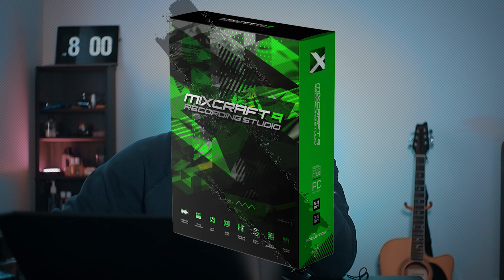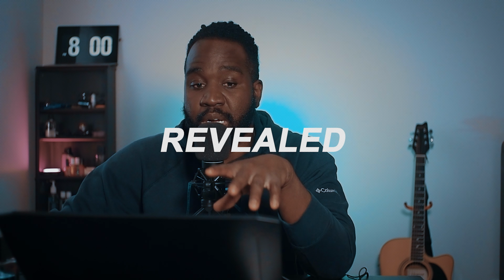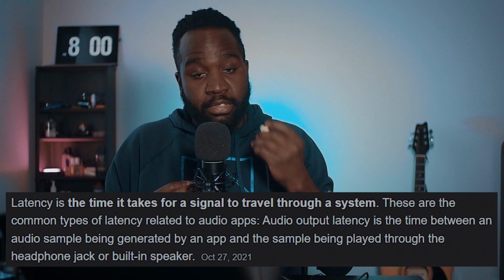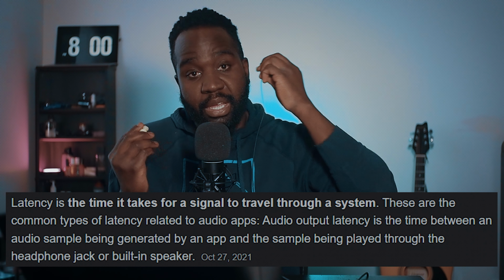So I use a software called Mixcraft 9. It's what I use for capturing my audio. And why I love this software is because when it comes to latency, especially if you're recording yourself and you're trying to audio monitor. For example, I have my earphones plugged in. These are JBL earphones.